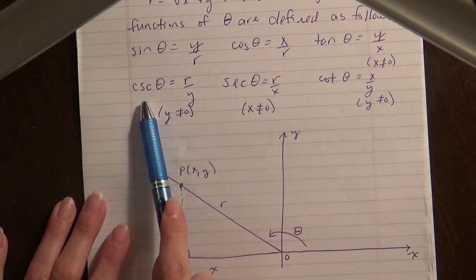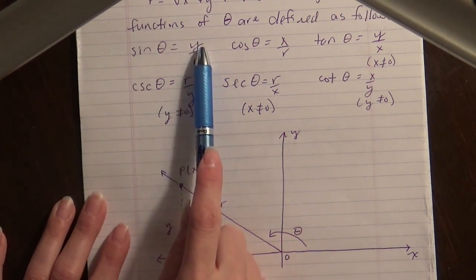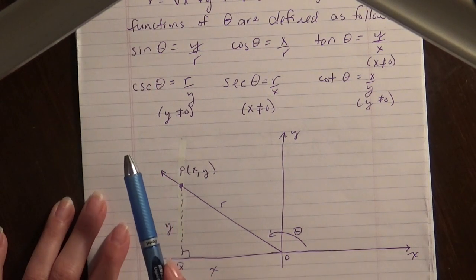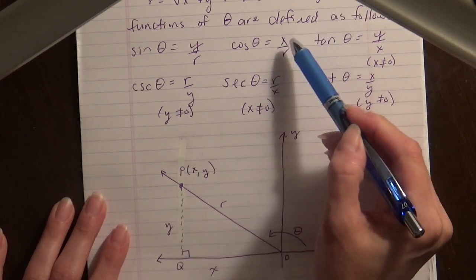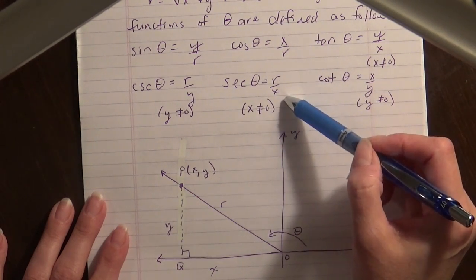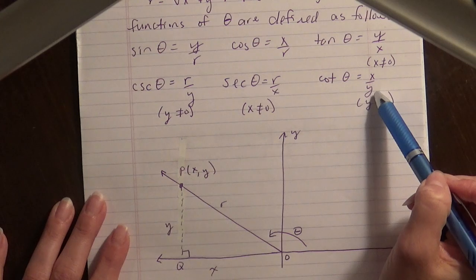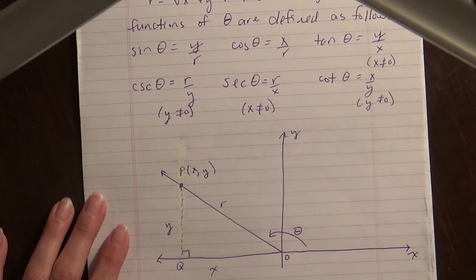Okay, cosecant is the radius divided by y. Now notice sine was y divided by the radius, so cosecant is just the reciprocal of sine. Secant is the reciprocal of cosine, so instead of x over r, now I've got r over x. Cotangent is defined to be x over y, which happens to be the reciprocal of tangent, which was y over x. You do have to memorize this.